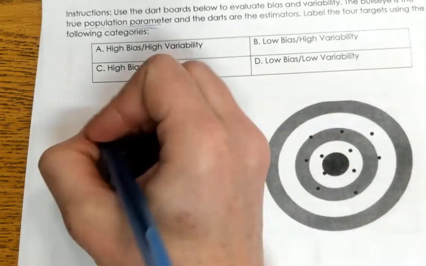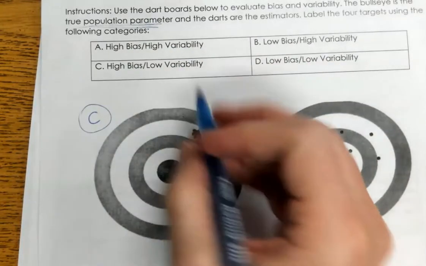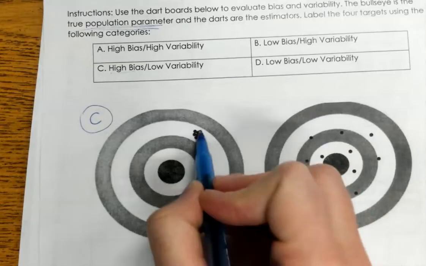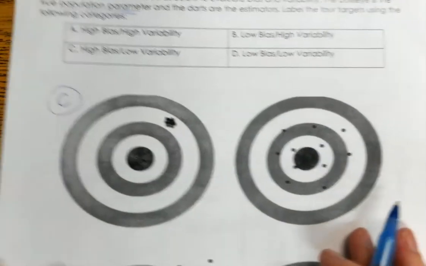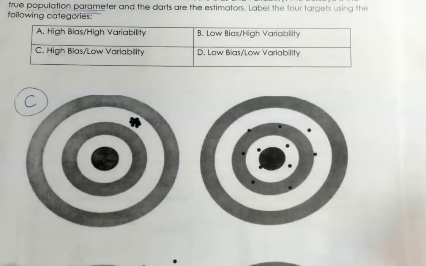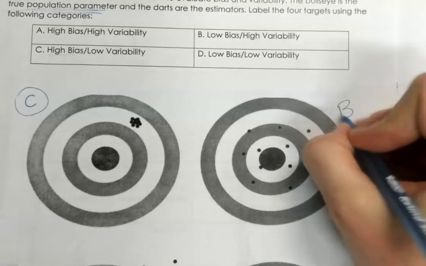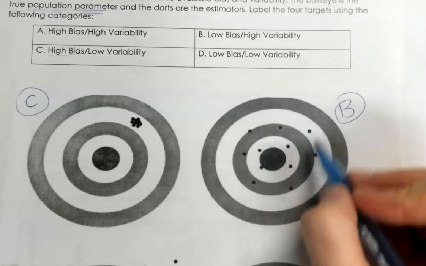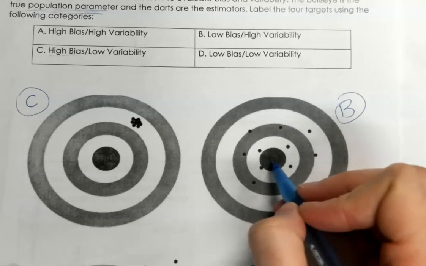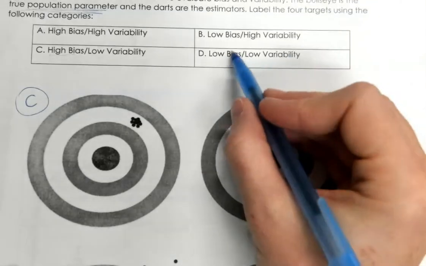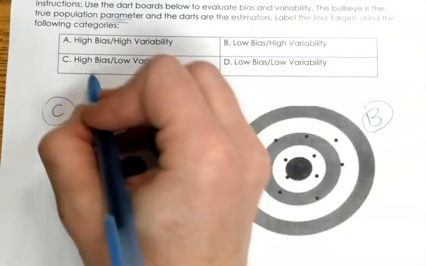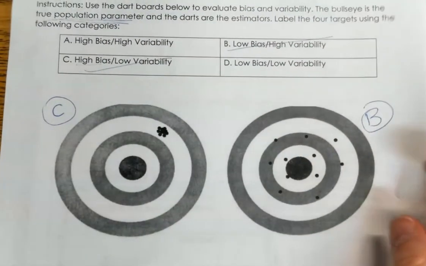Alright, I hope you said C. This one is C because it has high bias. It's away from the center of the bullseye, but low variability because they're pretty packed close together. Alright, what do you think about this one? For this one I hope you said B. The darts are clustering around the center of the bullseye, which means it has low bias, but they're pretty spread out. So low bias, high variability. So we've got C and we've got B.